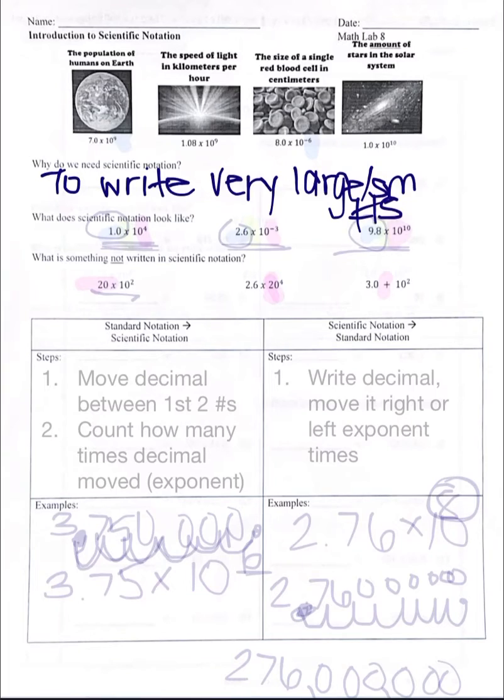And it's just a better way for us to keep track of the number. So instead of having something like 0.000000765, we're going to write it in scientific notation just so we can keep track of just how small that number is. Very large numbers have large exponents. Very small numbers have negative exponents. So the bigger the positive and the smaller the negative tells you exactly how big or small that number is.